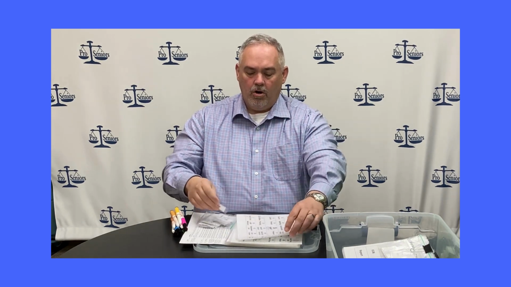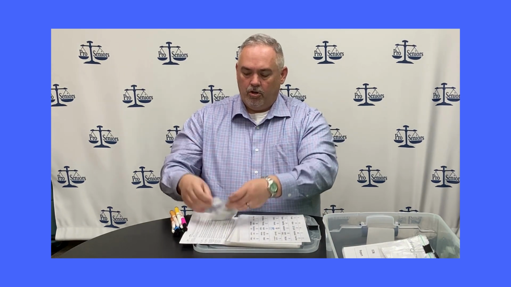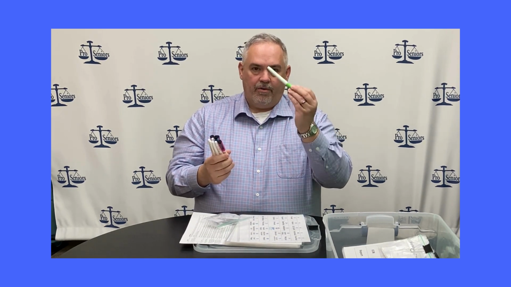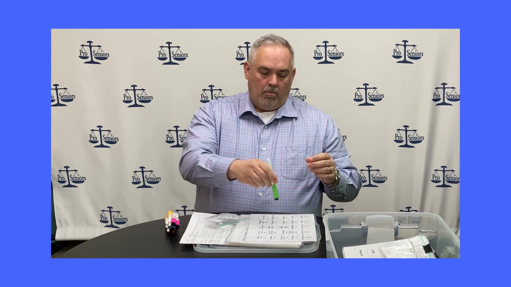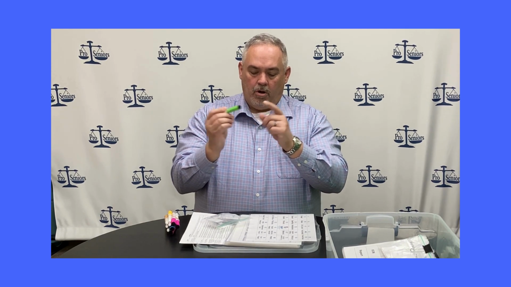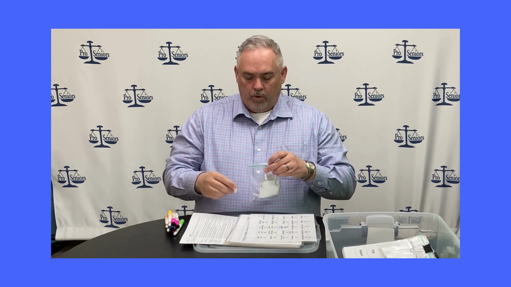So you have the cards, you have the terms, and then you have markers, and that's how they're going to mark their cards. These markers are dry erase markers, and the cards are laminated. So they can mark their card, and then there's an eraser on the tip of the marker so they can erase when they're done. So we'll just go through a couple of these.